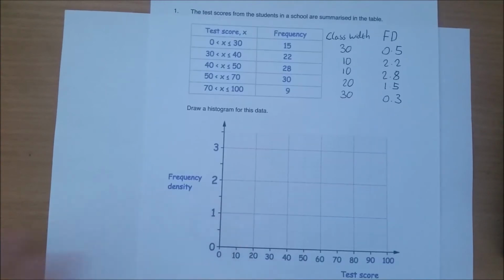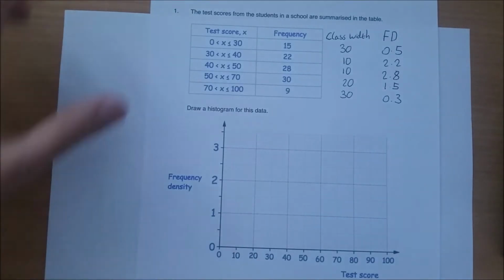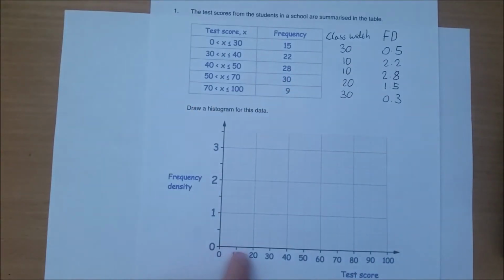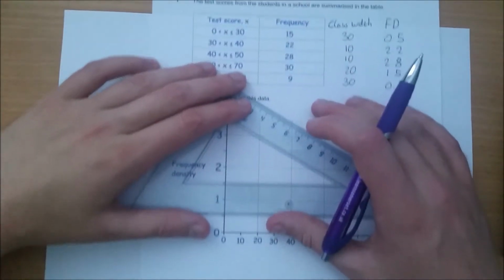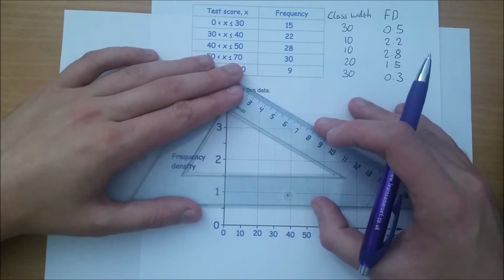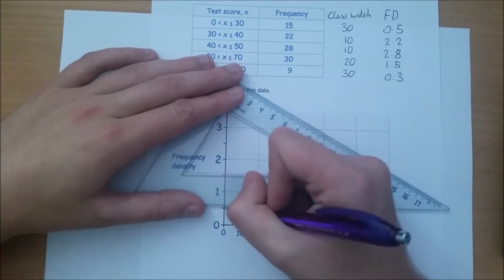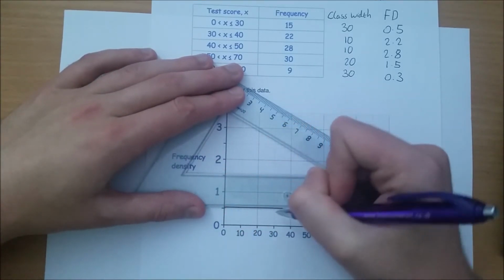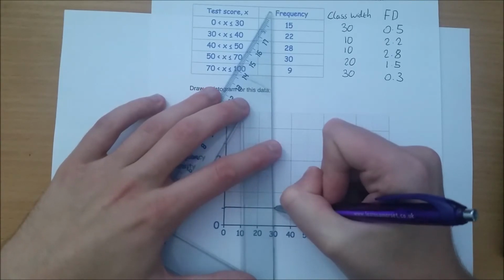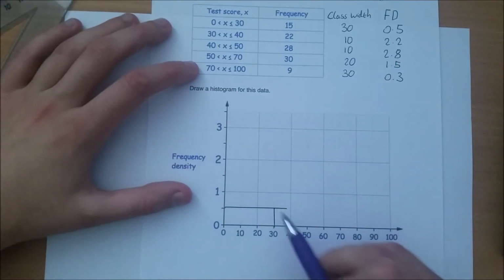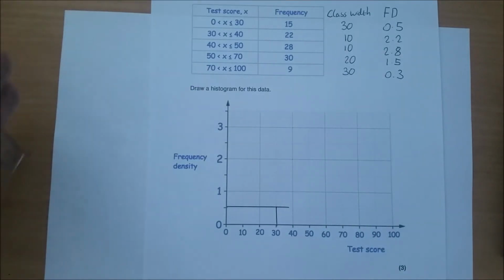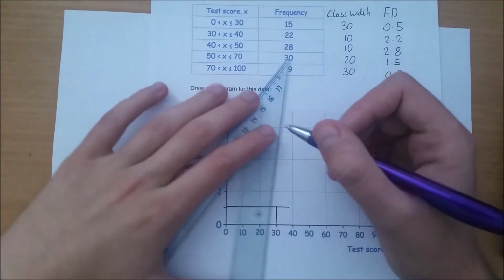Now what you want to do is just plot that onto your axes. We've got from 0 to 30 should go up to 0.5. Okay, and do this in a pencil in case you make a little mistake like I just have. From 30 to 40 should go up to 2.2.